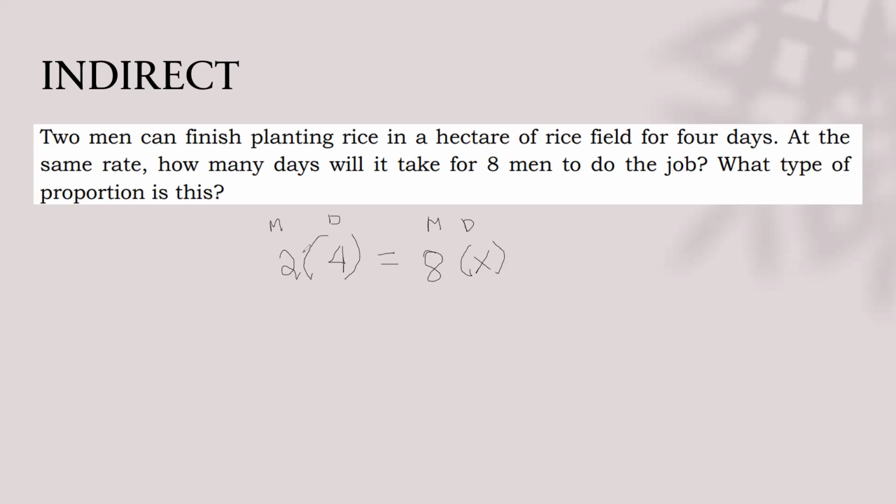Multiplication na po, hindi na division, ang arrangement natin. Kung mauna ang number, itatimes natin sa days, ganun din sa kabila. Number times the days. Hindi po over, kundi magkatabi sila for multiplication. So, ang gagawin natin is 8 equals 8x, divided by 8.